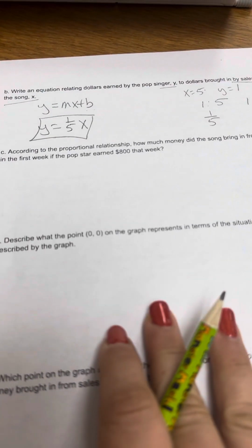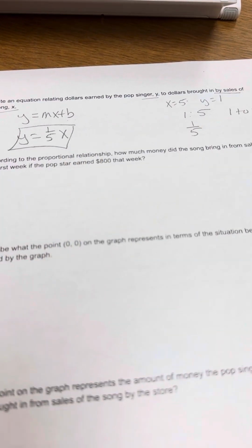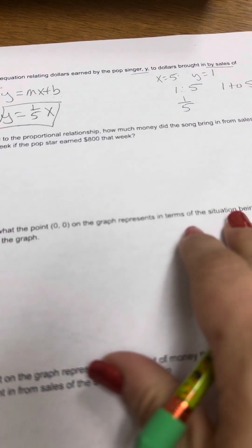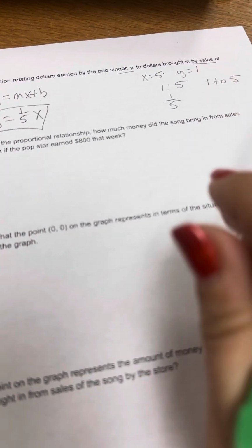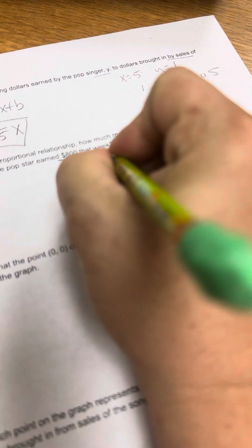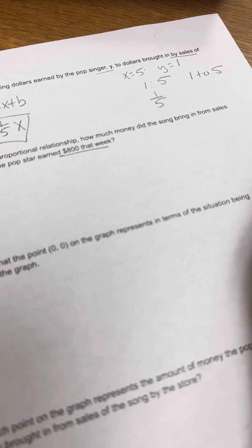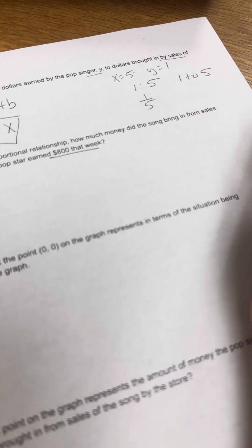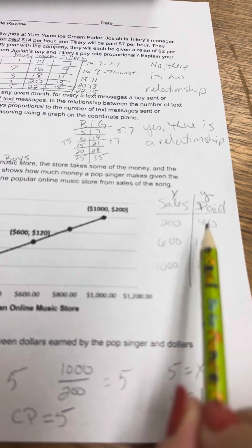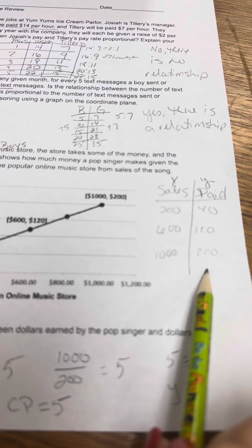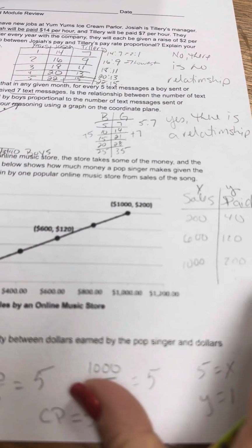All right. According to the proportional relationship, how much money did the song bring in from sales in the first week if this pop star earned $800 that week? So this is the amount of money that we are earning. That's the total. So if we look back here, this is our Y. It's how much is being paid to the person.